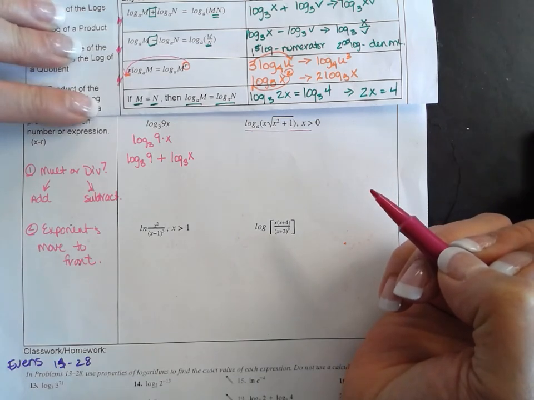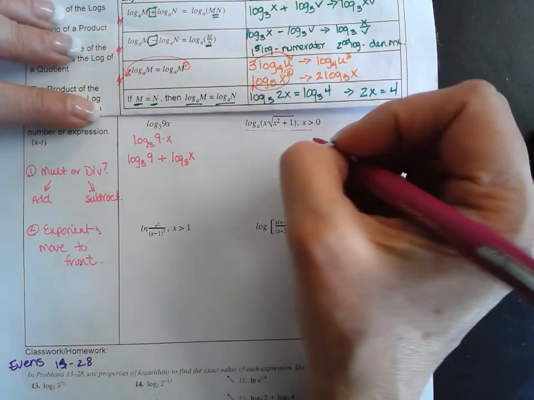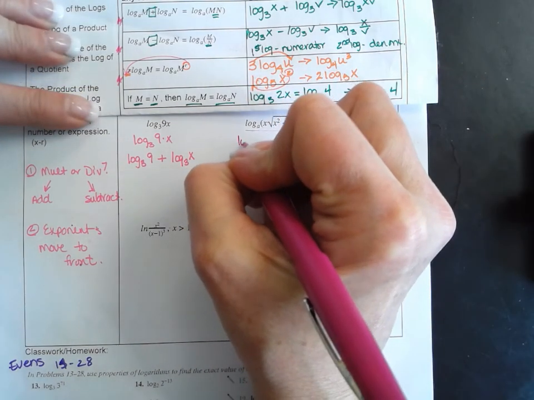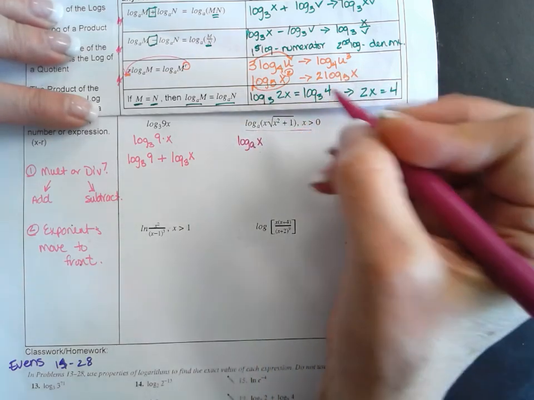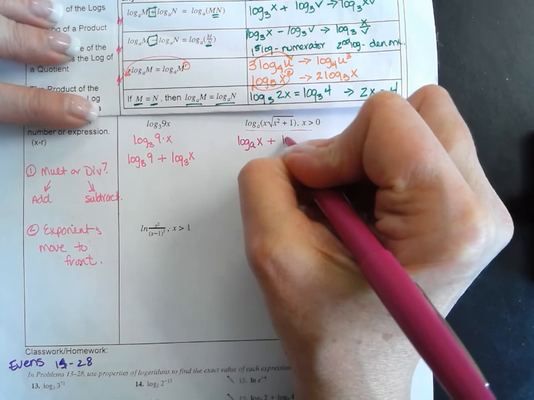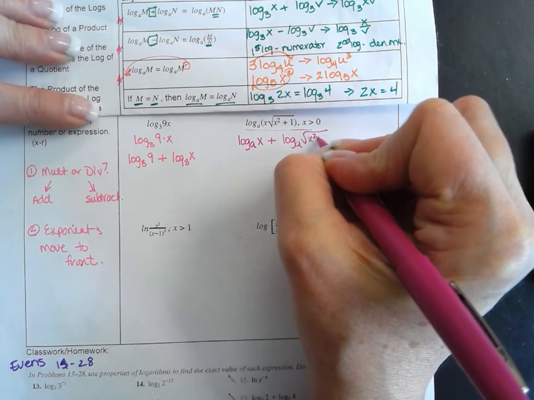Do I have multiplication? Do I have division? No, I have multiplication, right? Okay, so I have log A of x plus log A of the square root of x squared plus 1.